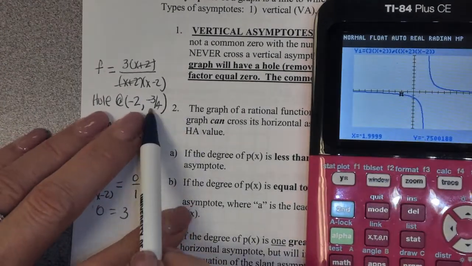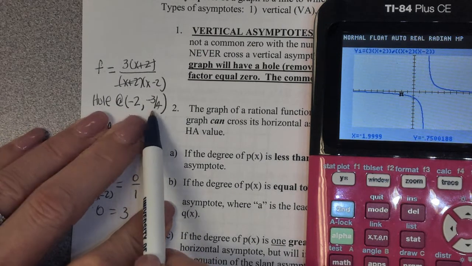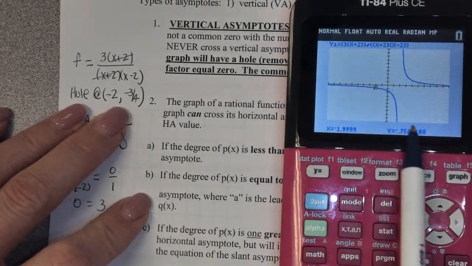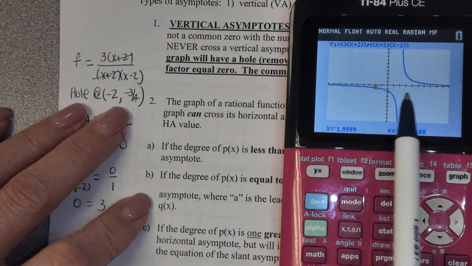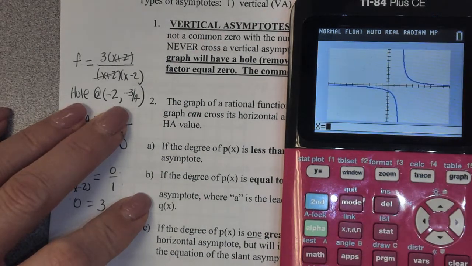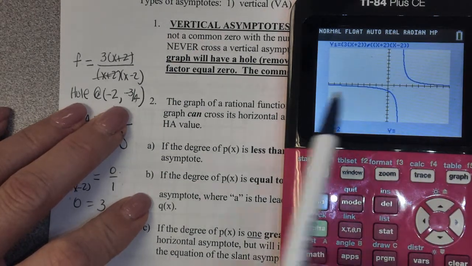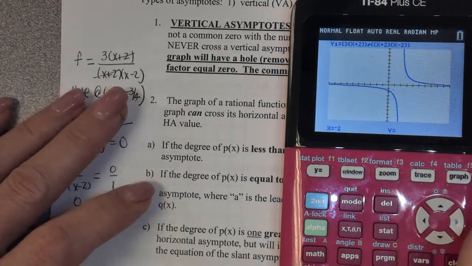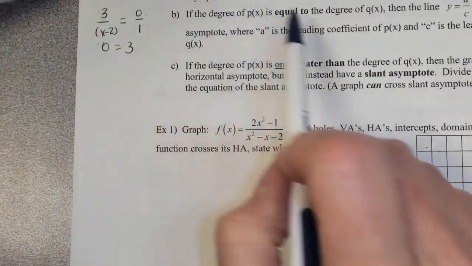Do you remember right here where we said the hole is at -2, -3/4? That's supporting that. There's a little hole in the graph right there when x equals -2. And that hole is right there at -3/4. Okay, so that's what we're looking at there.